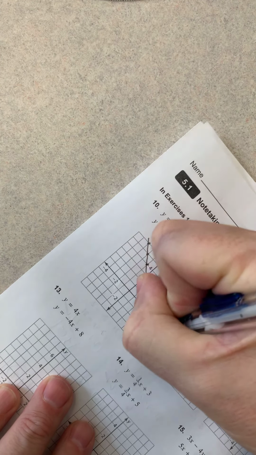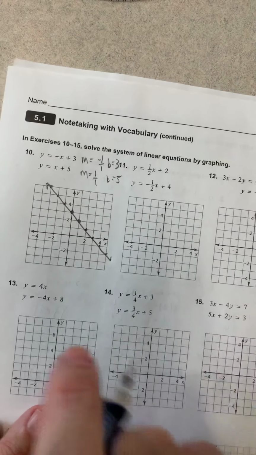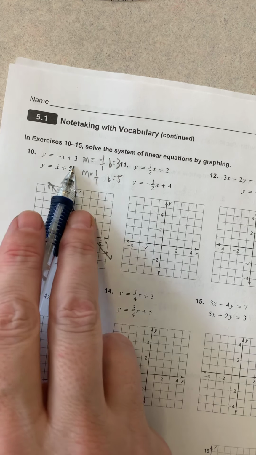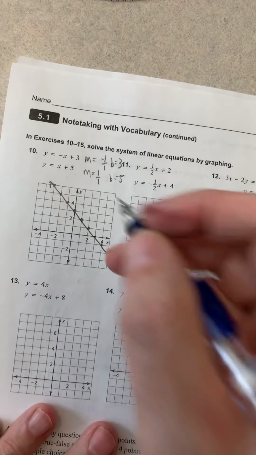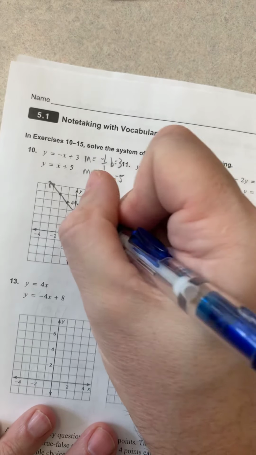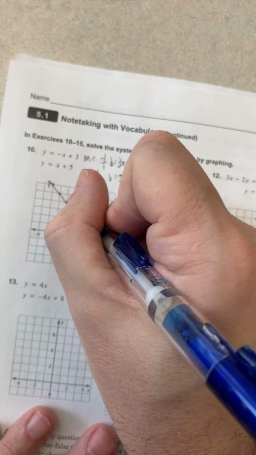I will make this line go through there, looking for the point that's going to intersect. There's my first one: slope of -1, y-intercept of 3. This one has a y-intercept of 5. And now I'm going rise of 1, run of 1. So I'm going up this way. It's coming back this way.